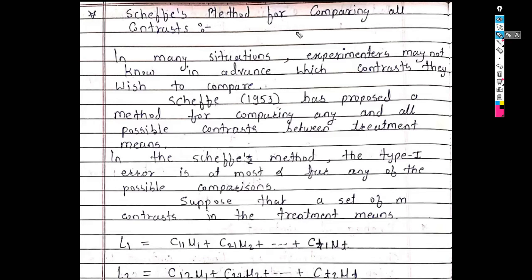Now we will discuss one method, used for the comparison of all contrasts, called Scheffe's method for comparing all contrasts. So let us discuss what Scheffe's method is. In many situations experimenters may not know in advance which contrasts they wish to compare.